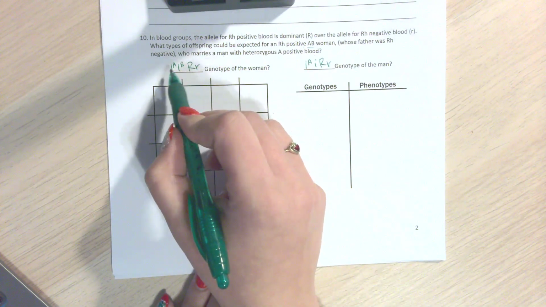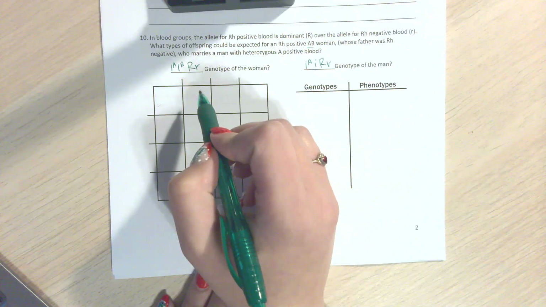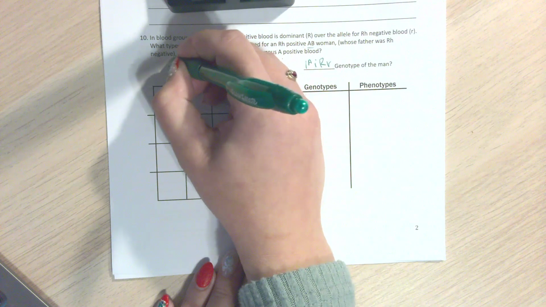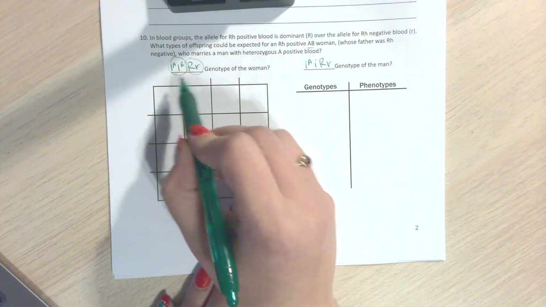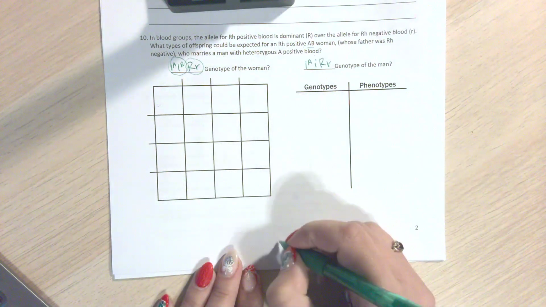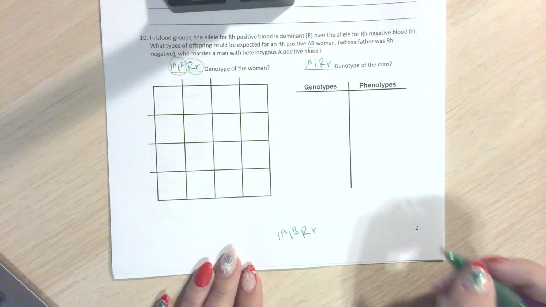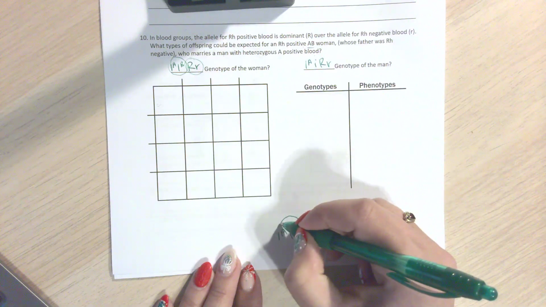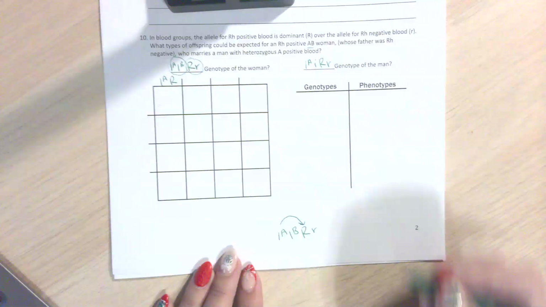The problem with this is that I have 4 letters, I have 4 spaces, but I don't know how to split this up. You need to figure out how to have one of this section and one of this section represented in all of these. So if I have IA, IB, capital R, lowercase r, you do the first of the 2, and so my first space here is the IA and the capital R. Okay.